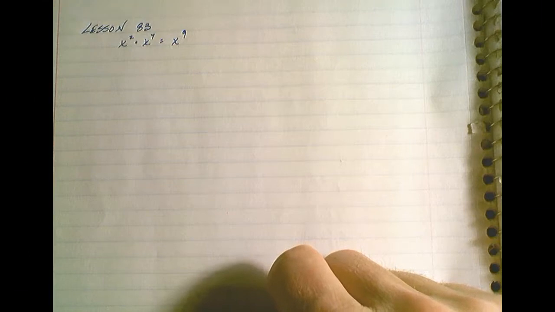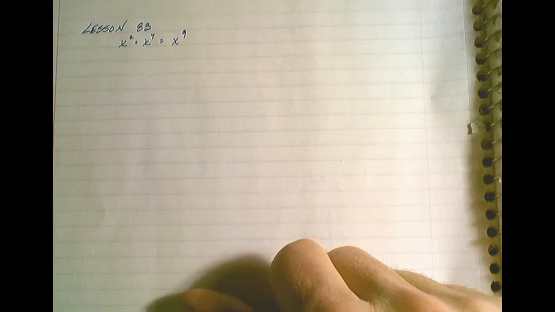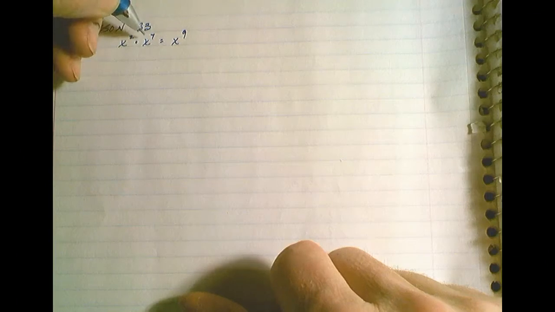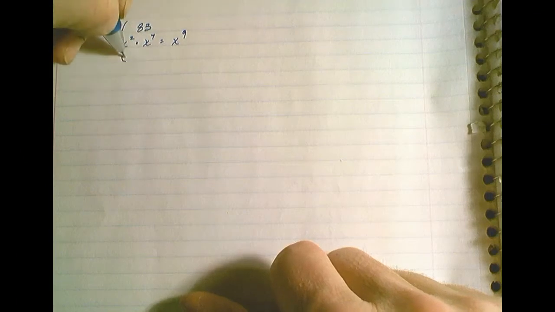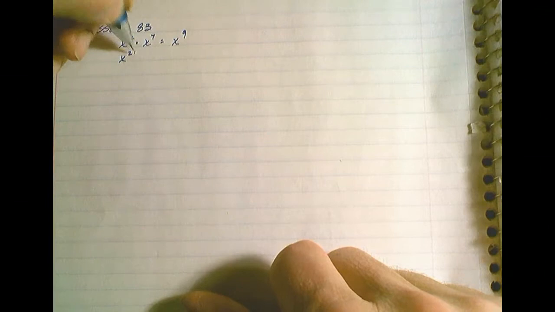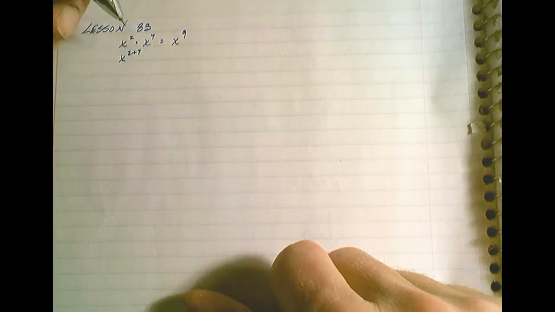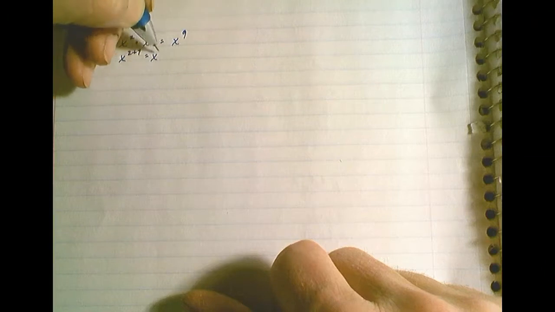So this is lesson 83, product rule with variables, power rule with variables, page 342. All right, most of you probably already know how to do this, but I want to just do some review with you, make sure you get it when we do some more complicated ones. So we have x squared times x to the 7th equals x to the 9th, because if you remember right, whenever you're multiplying variables or numbers with exponents, you add the exponents and get x to the 9th power.